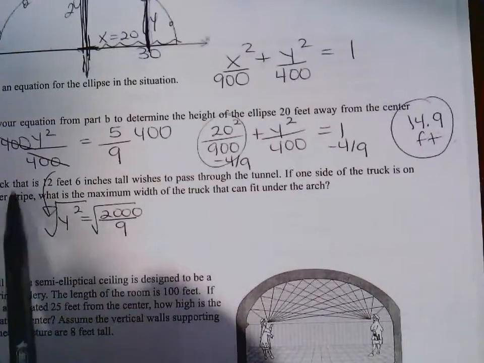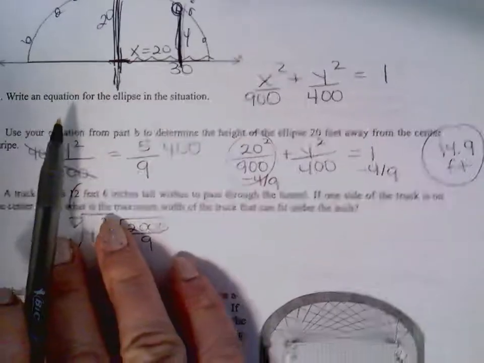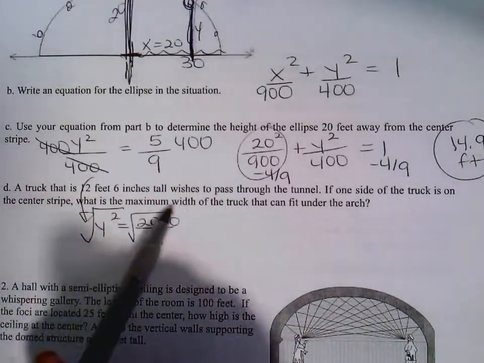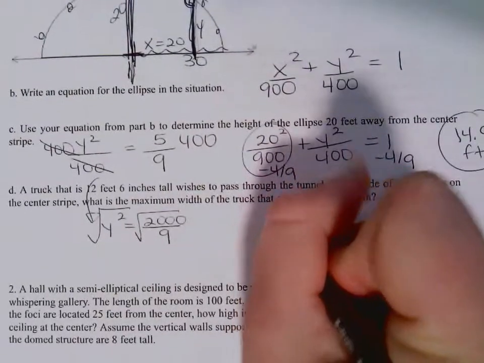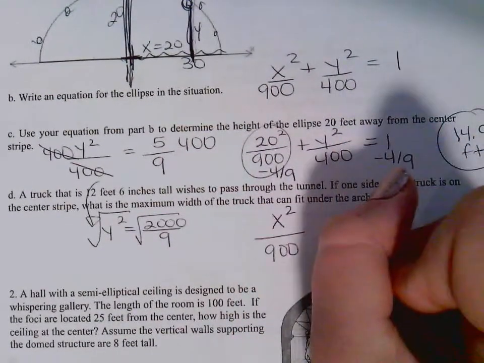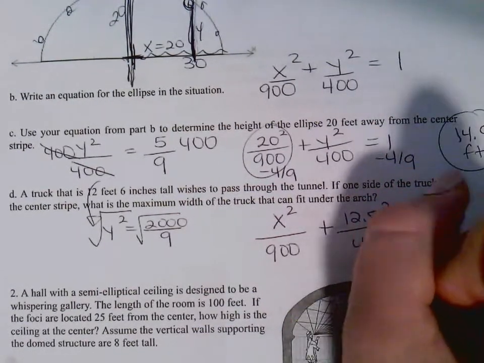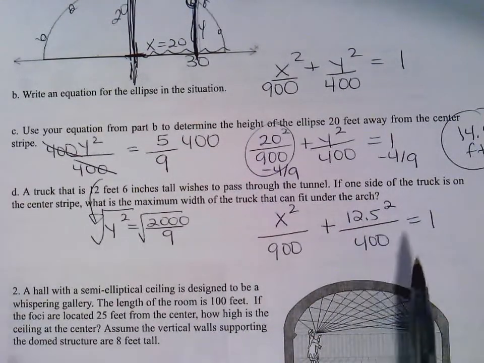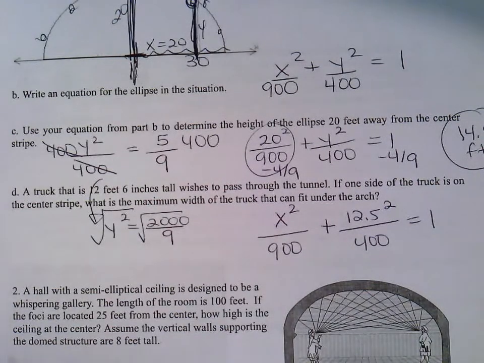Part D, a truck that is 12 feet 6 inches tall wishes to pass through the tunnel. If one side of the truck is laying on the center stripe, what's the maximum width of the truck? So you're going to resolve this equation up here, but now we're looking for x, because x is the width. They're telling you the height is 12.5 feet tall. I made it a decimal to make it easier: 12 feet 6 inches is 12.5 feet. I'd like you to solve this equation the same way we just solved example C. So pause the video first and then make sure that you got the right answer.